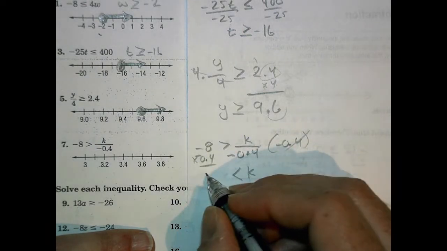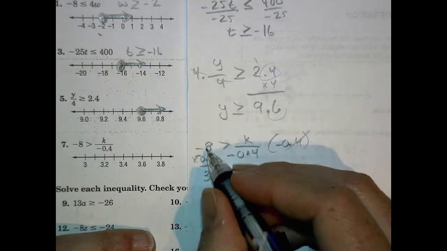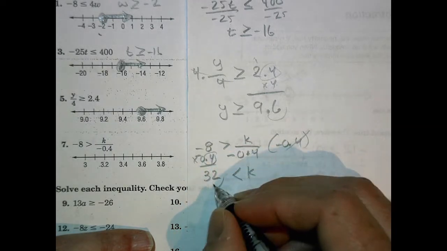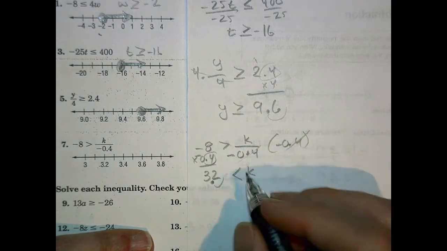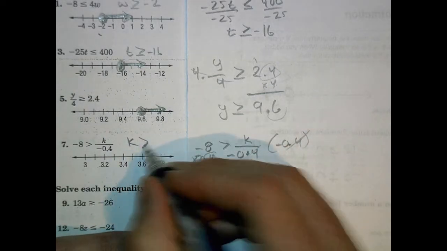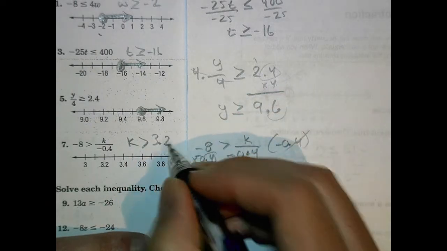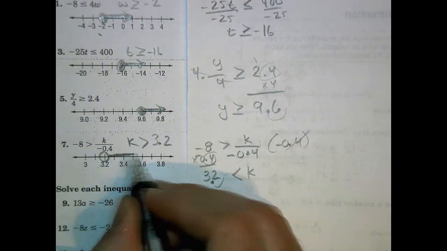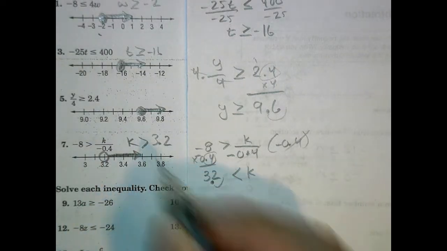8 times 4 is 32. I have a negative times a negative, so it's positive, but I have 1 digit behind a decimal, so this becomes 3.2. Or to rewrite it nicely, we would say k is greater than 3.2. So just greater than, open circle, go in this direction, and that's our inequality.